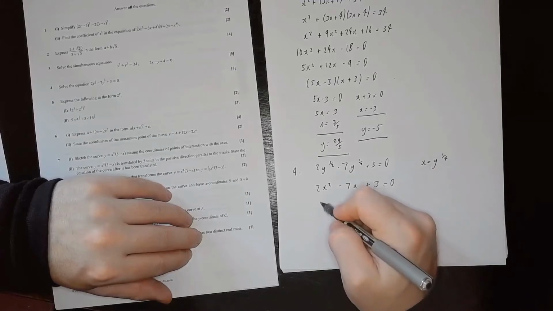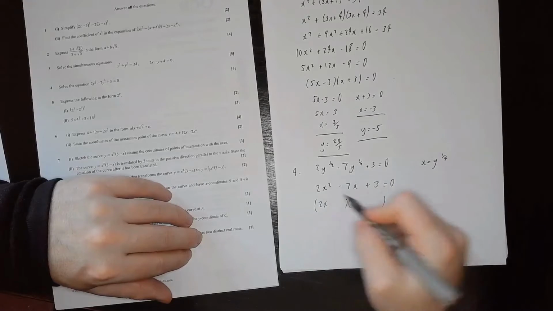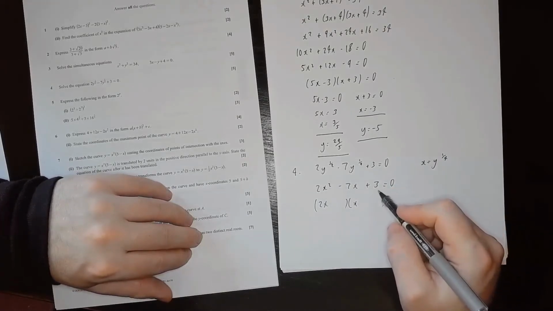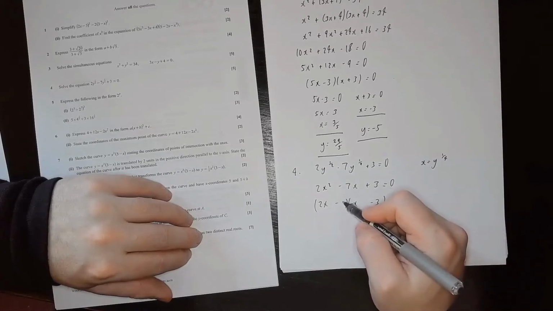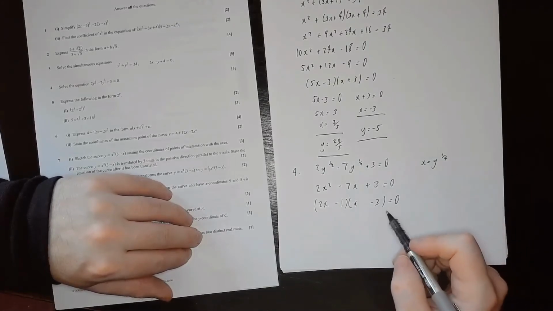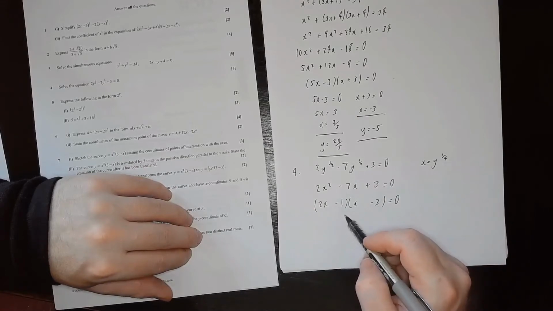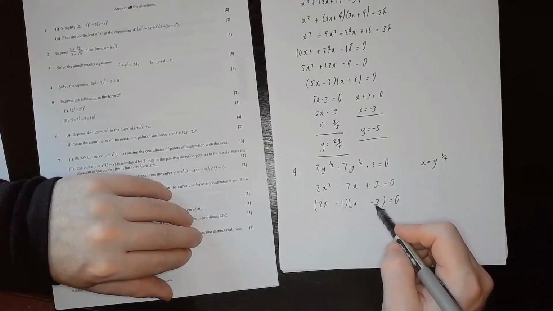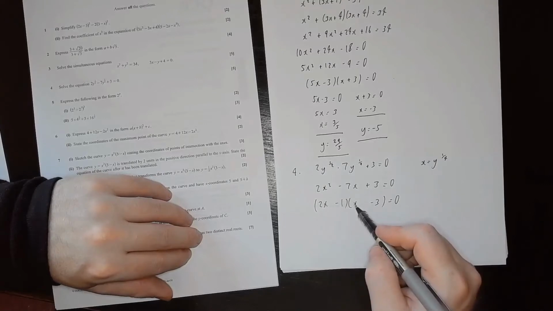Let's see if we can factorize it. Put the brackets down. 2x times x gives you 2x squared. So it's going to be two negatives. Minus 3 times minus 1 is plus 3. Minus 3 times 2x is minus 6x. Minus 1x is minus 7x.